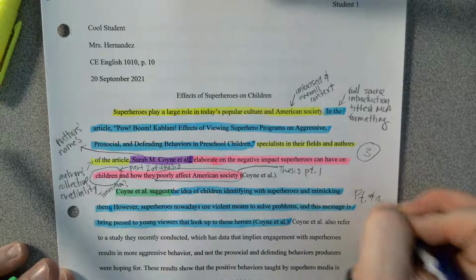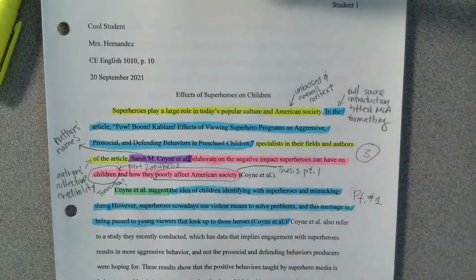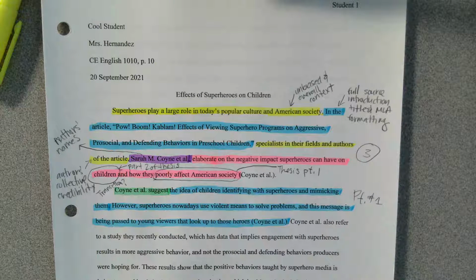So happy with how they did that. Other than missing the transition language, it's crushing it in terms of the body of the paper so far. So I'm going to look for my next point here.